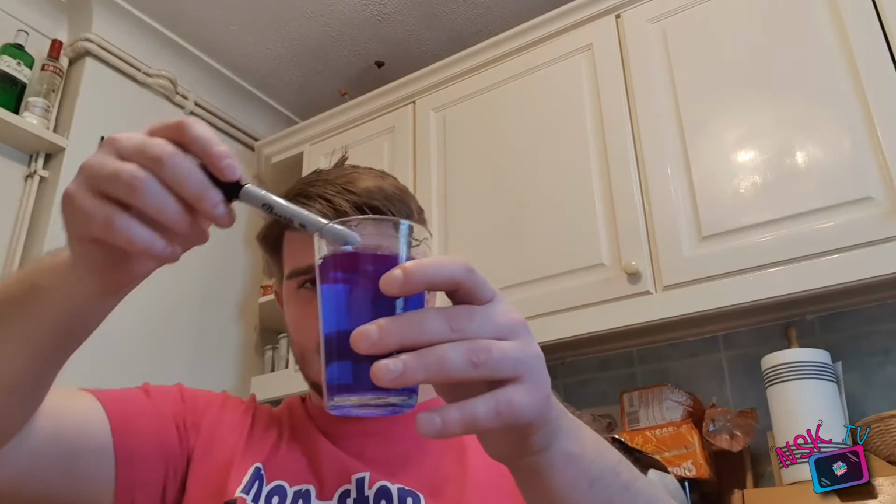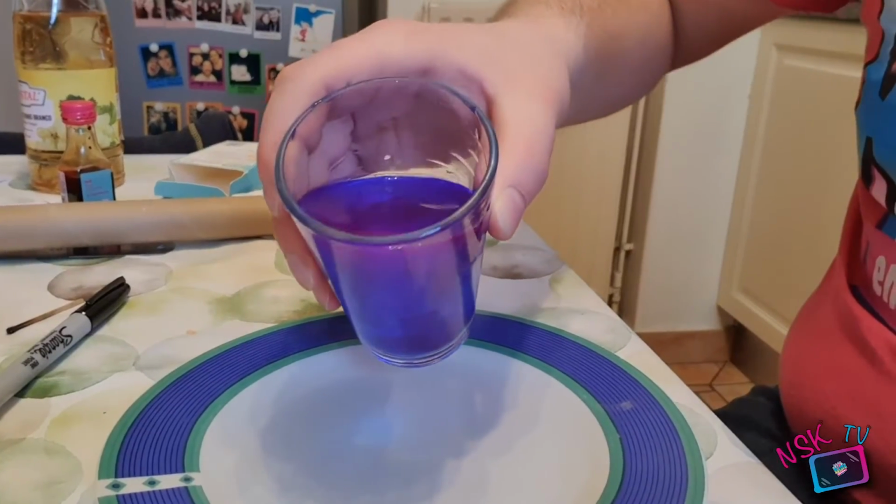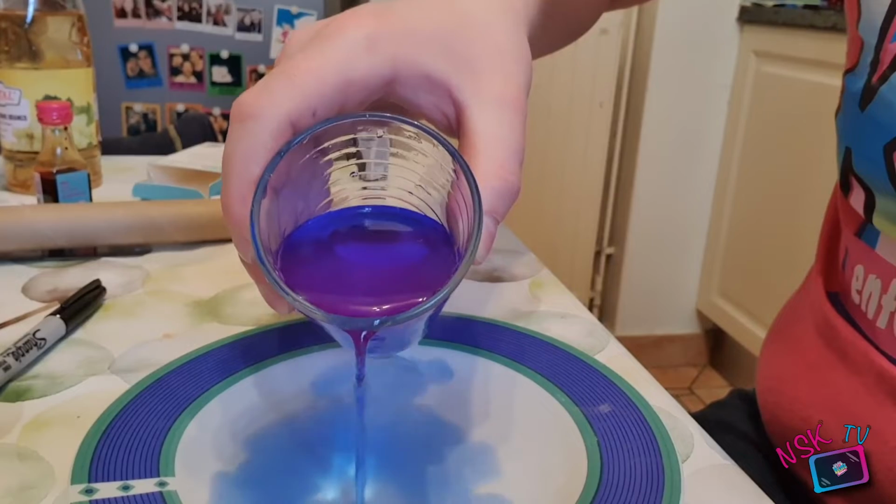So I'm going to put a bit of food colouring in there. We're going to make it a nice deep blue, and stir it up. I've got a pen here we can use to stir it up like that. So we have a nice deep blue water, so you can see it really, really clearly. And I'm going to pour it onto the plate.